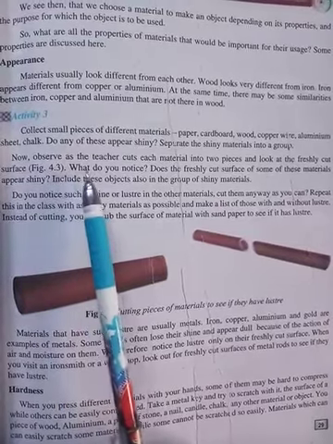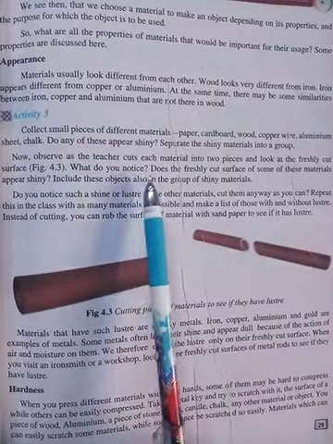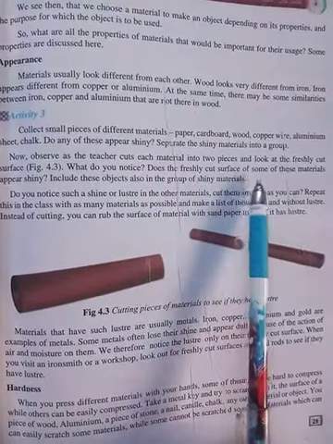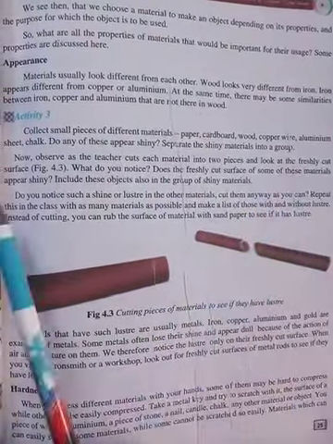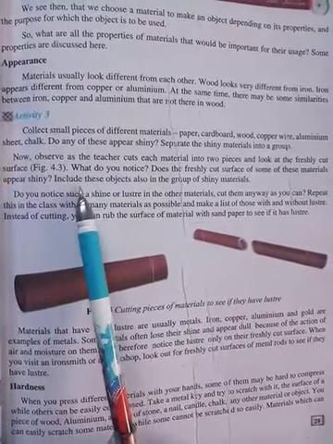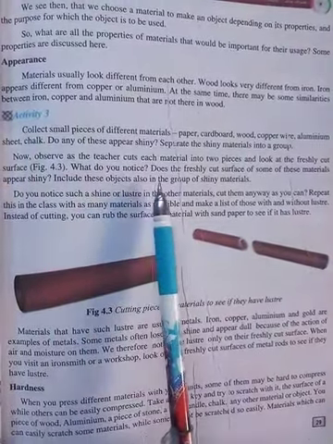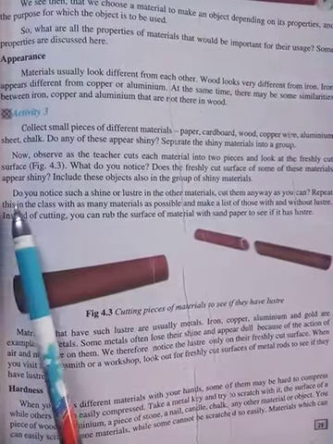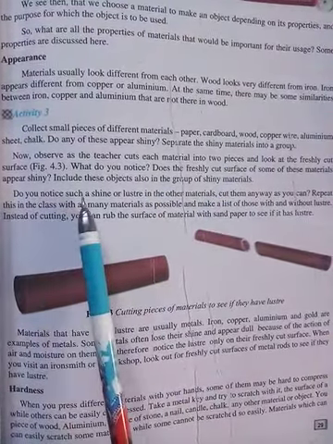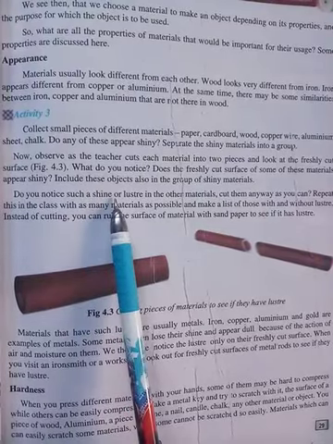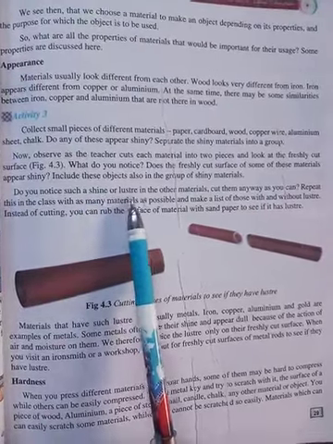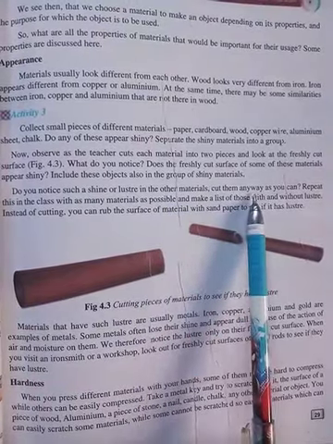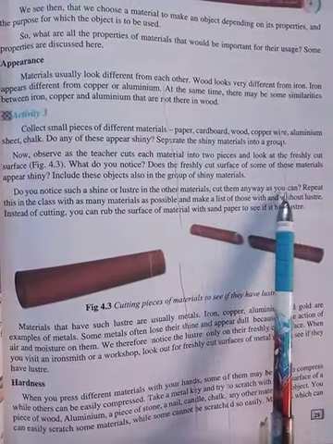What do you notice? Does the freshly cut surfaces of some of these materials appear shiny? Include these objects also in the group of shiny materials. Do you notice such a shine or luster in other materials? Cut them any way you can.